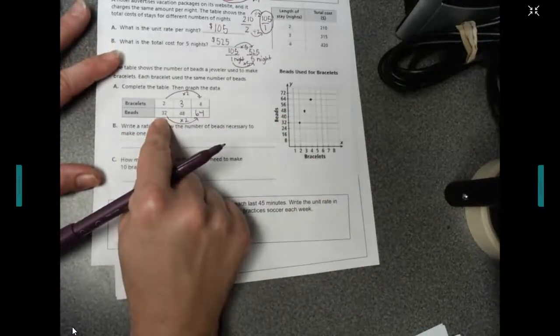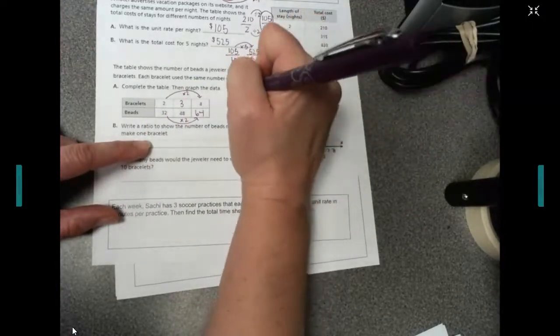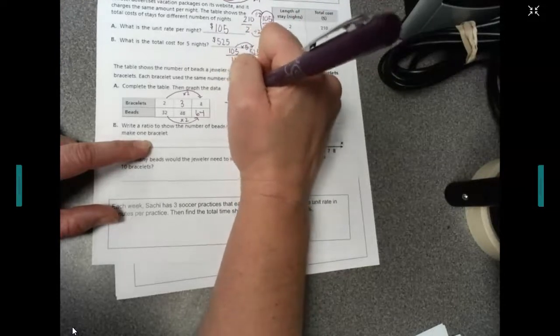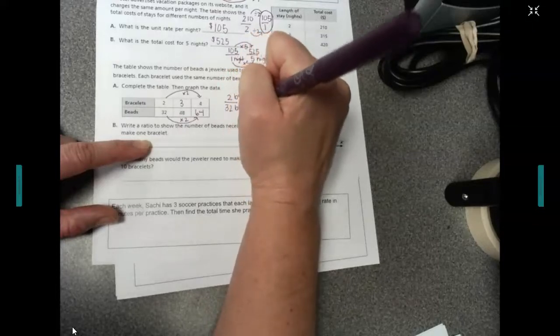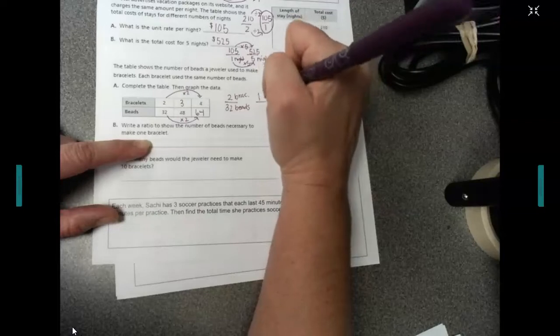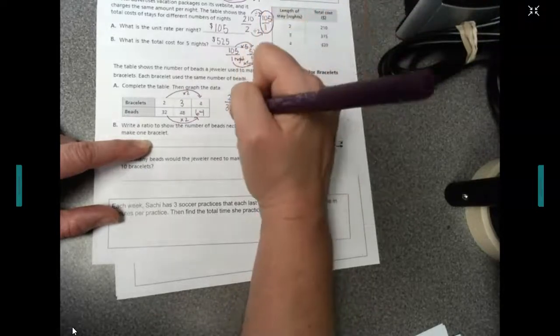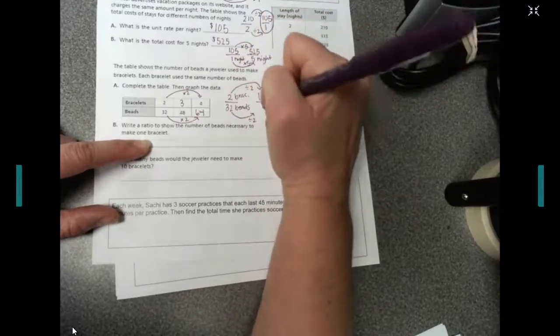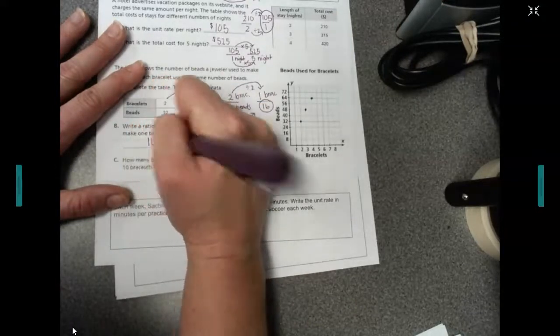So we're going to write a ratio that shows the number of beads necessary to make 1 bracelet. However, it didn't have 1 on here. But if I write this out, I have 2 bracelets over 32 beads. And I want to have 1 bracelet, so I'm going to write 1 on top. To make 2 to be 1, I'm going to divide by 2. 32 divided by 2 is 16. So I need 16 beads. But it says number of beads to 1 bracelet, so 16 to 1.